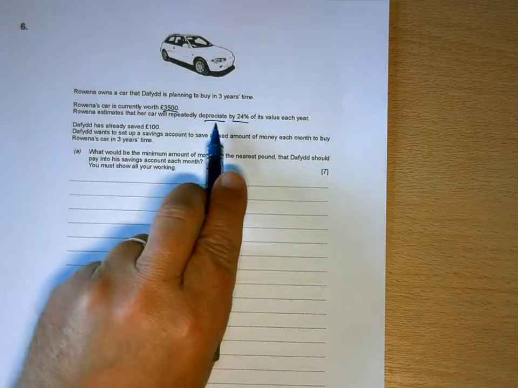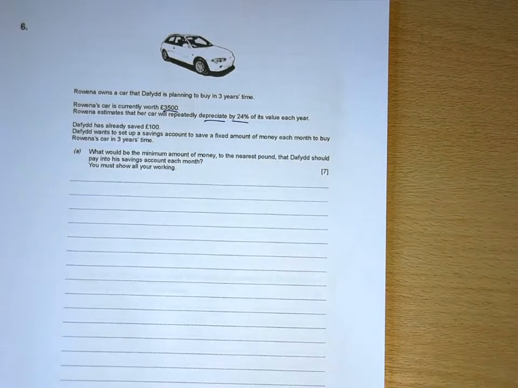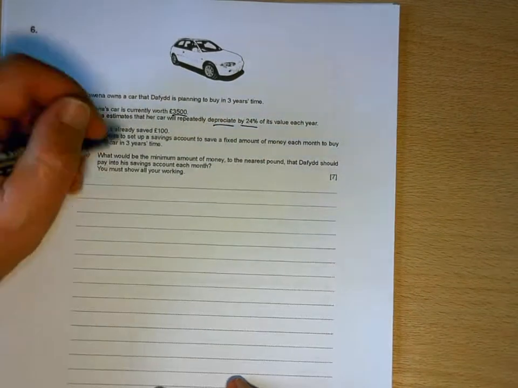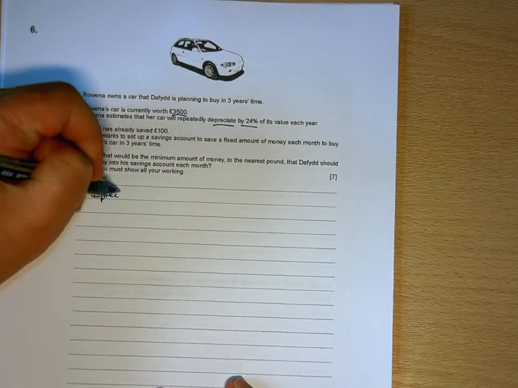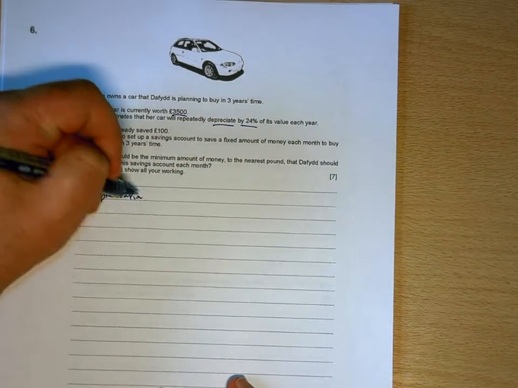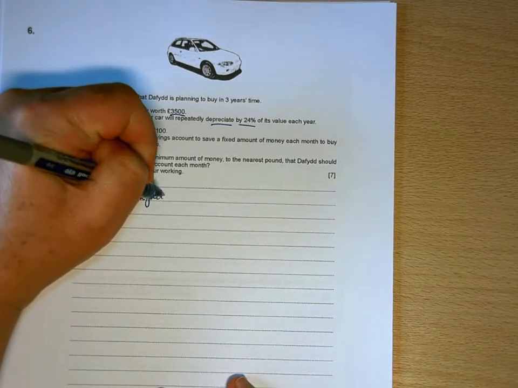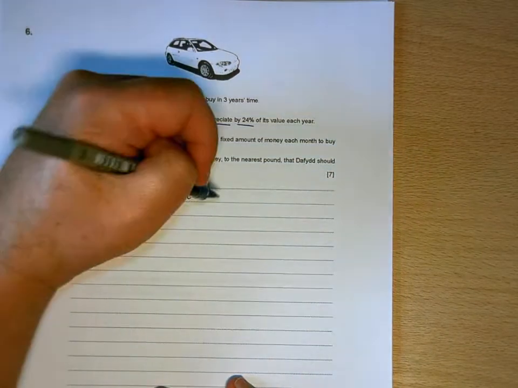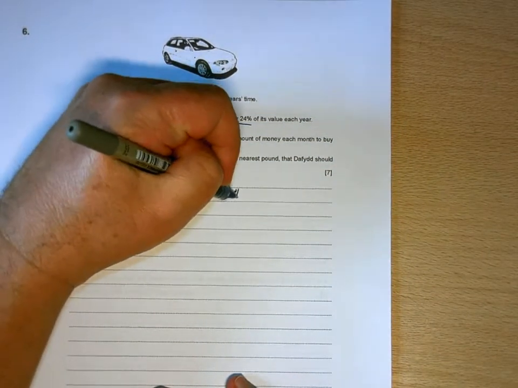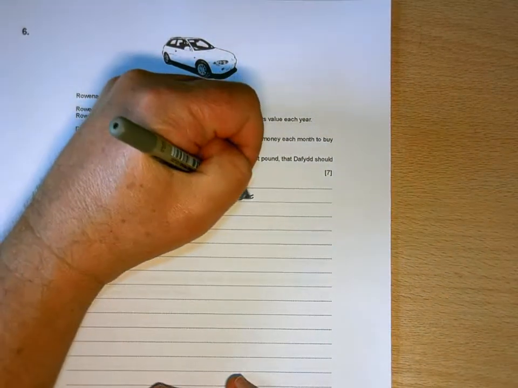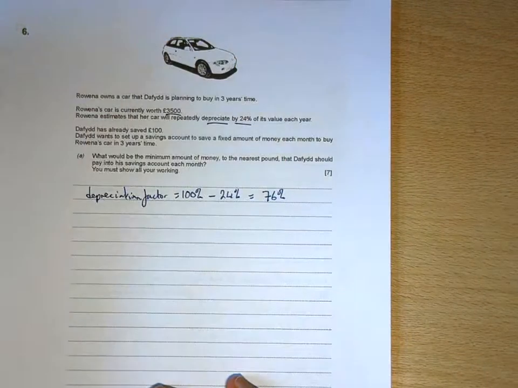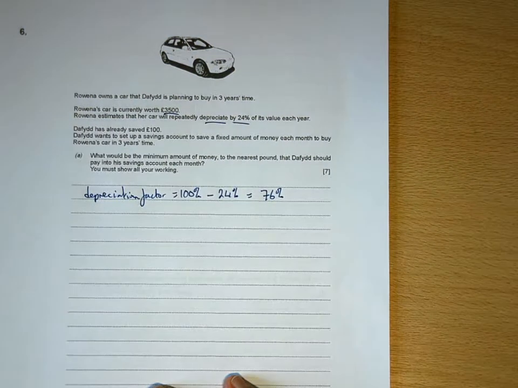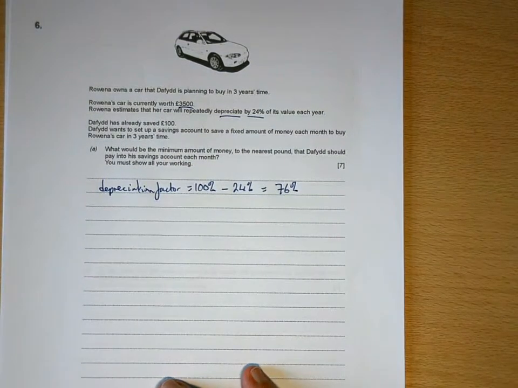So because it's depreciating, it's dropping by 24%, so the depreciation factor will be the original amount, 100%, and we're dropping by 24%. So we're going to be working with a percentage value of 76% over 3 years.